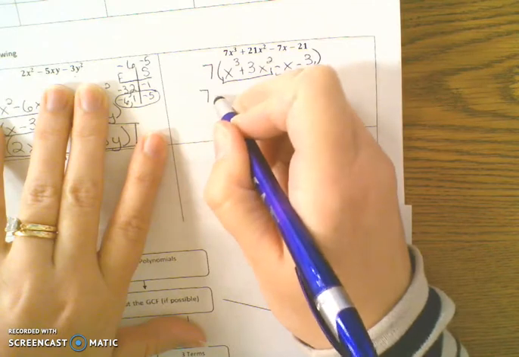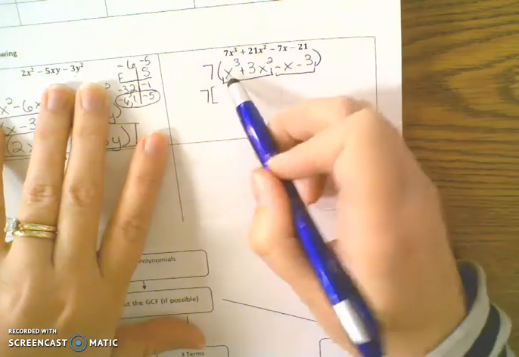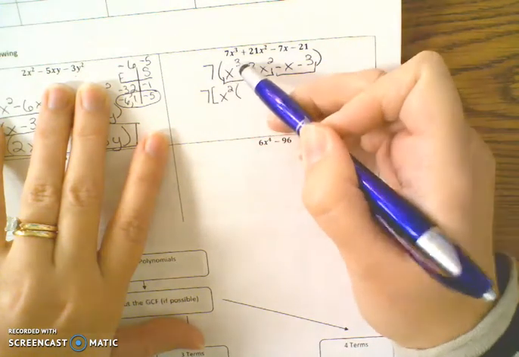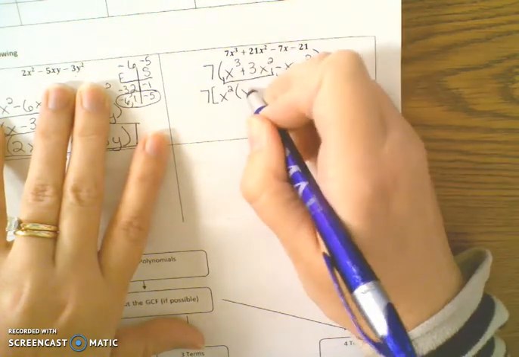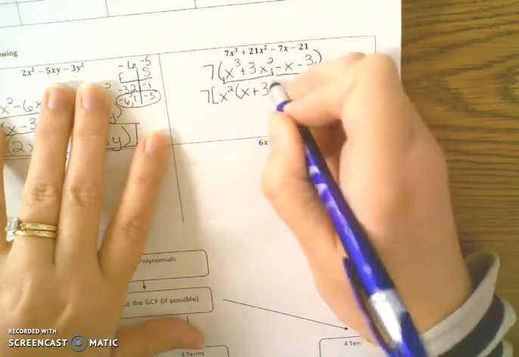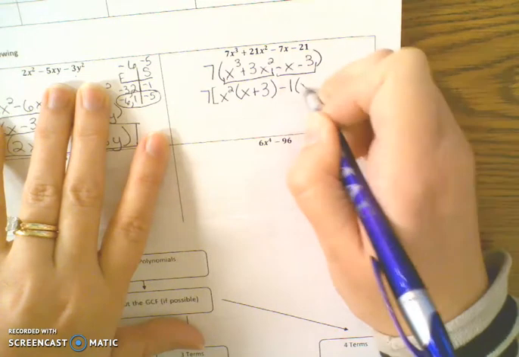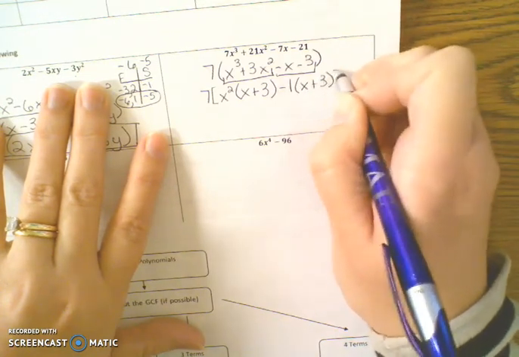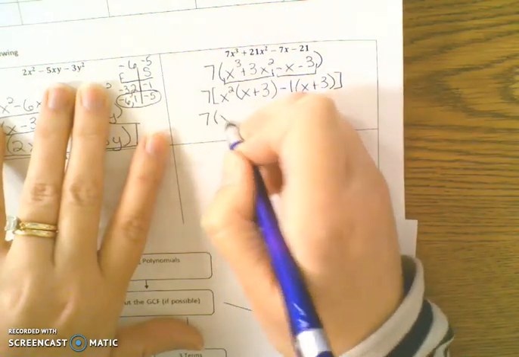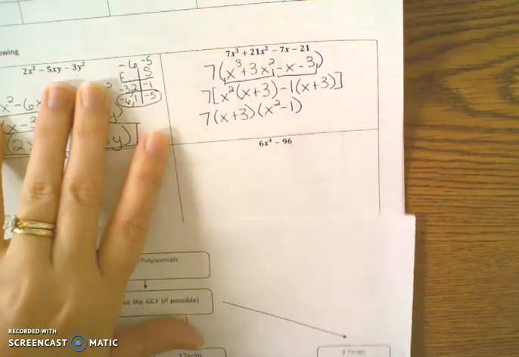So I'm going to take a look at these and these. So I've got 7. I'm going to switch to brackets here just to differentiate what I'm doing. So I'm going to pull out an x squared. And then if I take x to the third divided by x squared, I get x plus 3x squared divided by x squared is just 3. Here I'm going to pull out a -1. And then that's x plus 3. Now I'm going to rearrange this a little bit. So I have x plus 3, x squared minus 1.